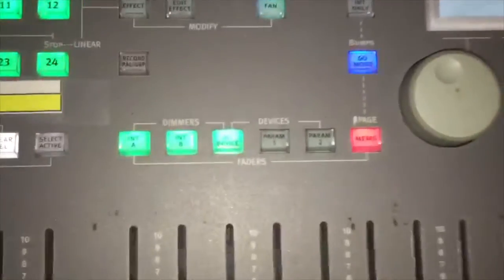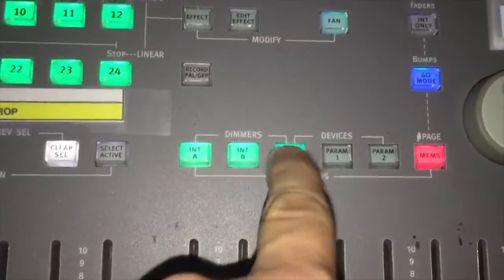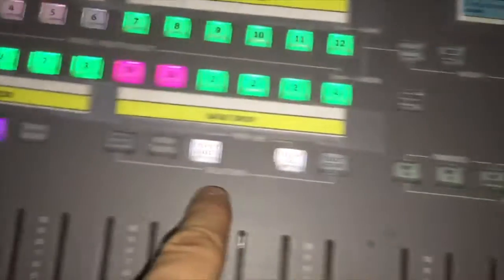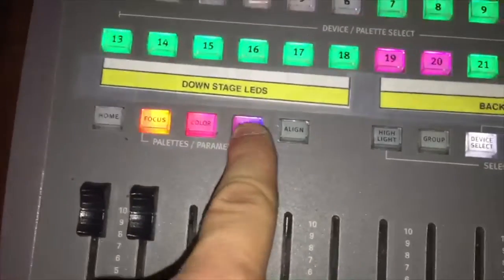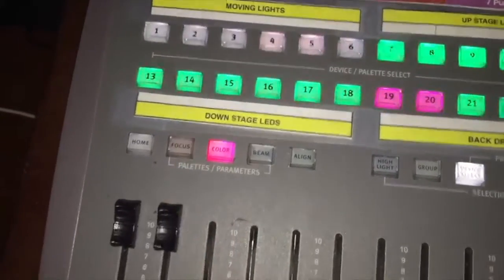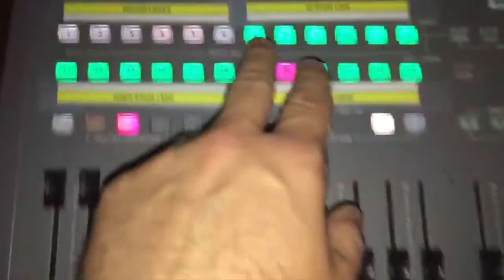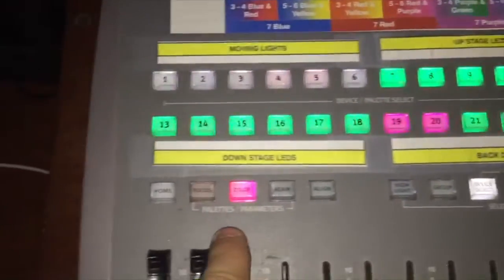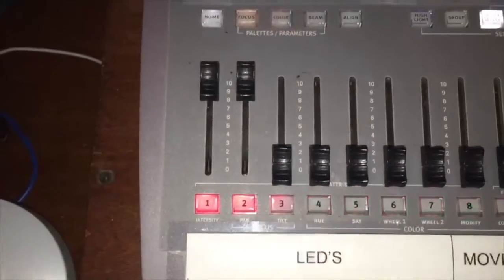But here's what we want to select. We do not want to select this on the dimmers, the intensities. Those need to be off. We do not want to select the beam. We do want to select the color, and we don't want to select the focus. So now that I have that, all these are selected that I want the colors to save, that are those up there. They're selected. The intensities are all off. The focus and the beam are off, just the color is saved. I can go ahead and press, I want to save it to 3, and it's saved.